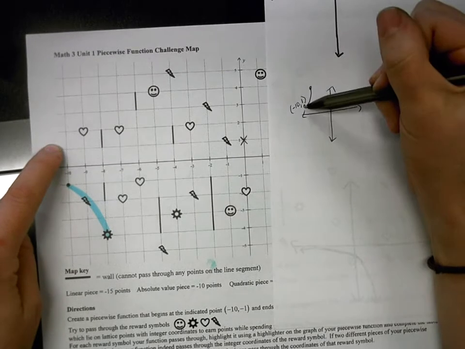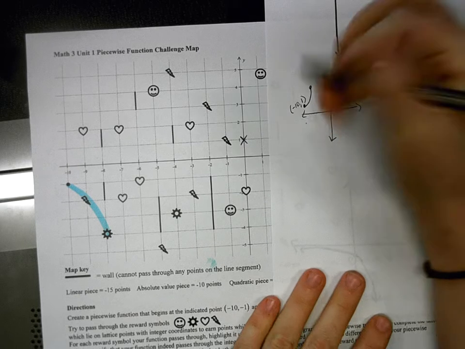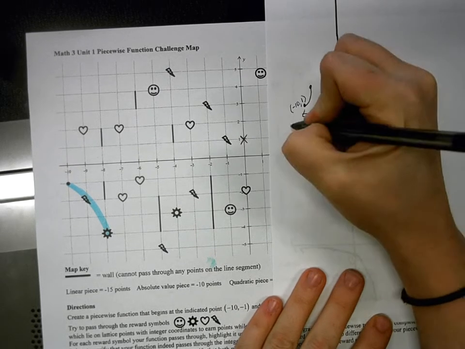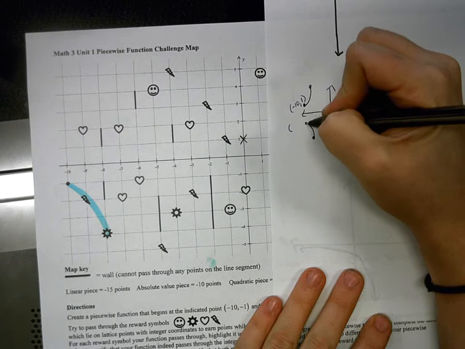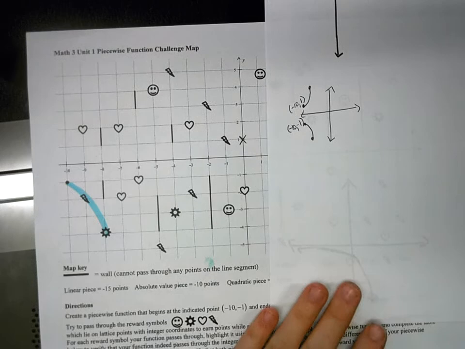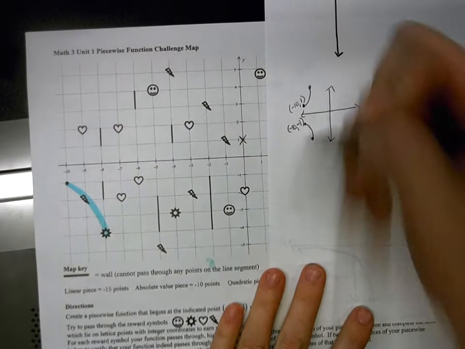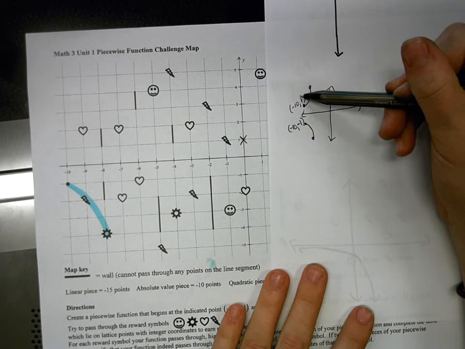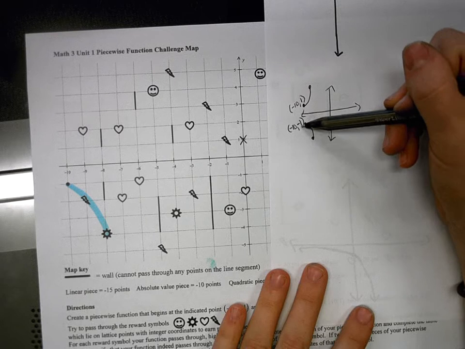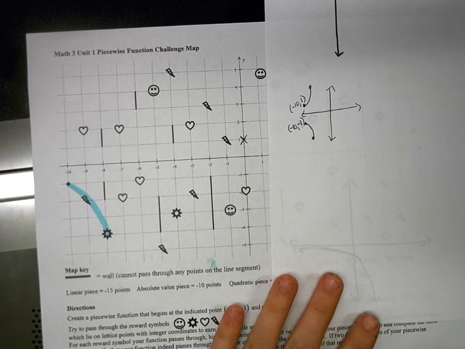And I want to keep that there because once I reflect over the x-axis, this point is going to be -10, -1. I don't want to do any vertical translations, because that +1 changes to a -1. That shows a reflection over the x-axis when your y becomes the opposite value.